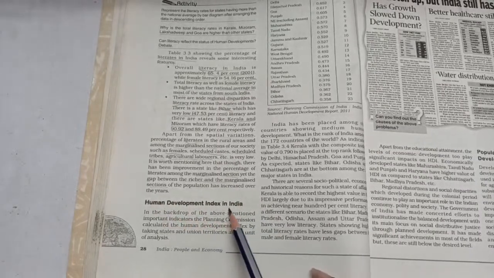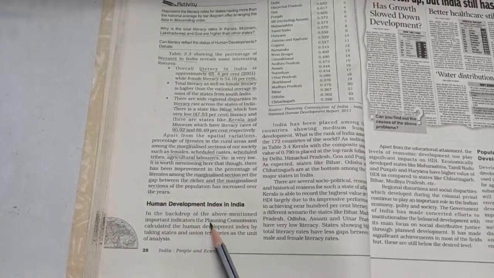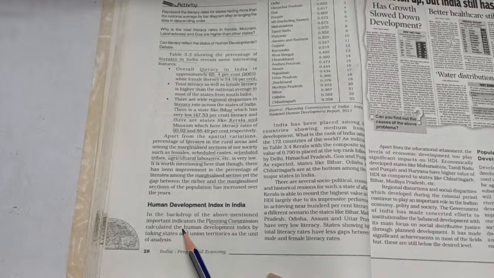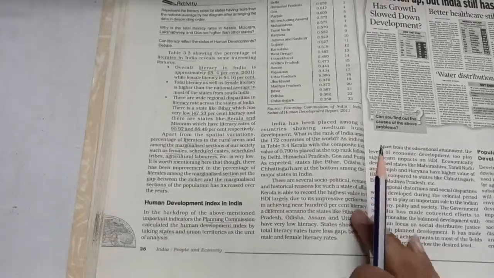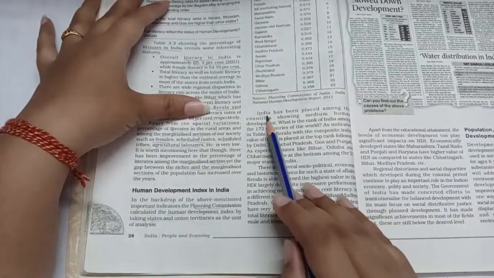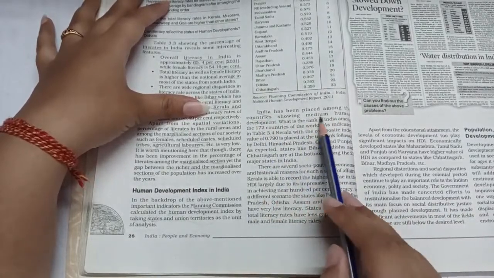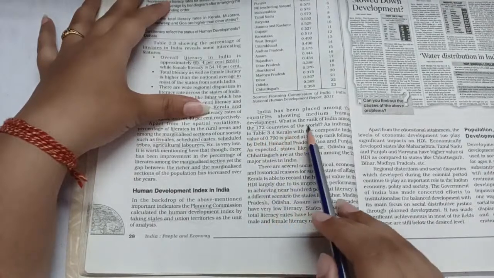Human Development Index in India. In the backdrop of the above mentioned important indicators, the Planning Commission calculated the Human Development Index by taking states and union territories as the unit of analysis. India has been placed among the countries showing medium human development. What is the rank among the 172 countries of the world?